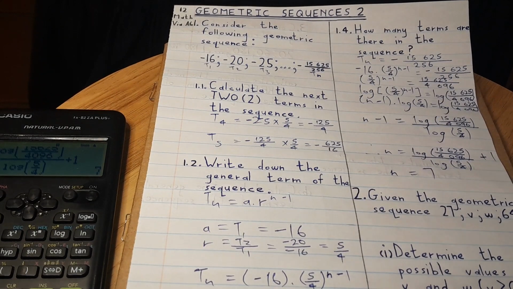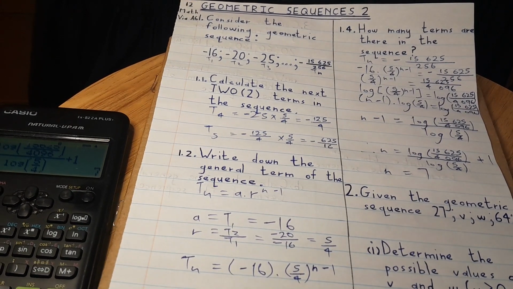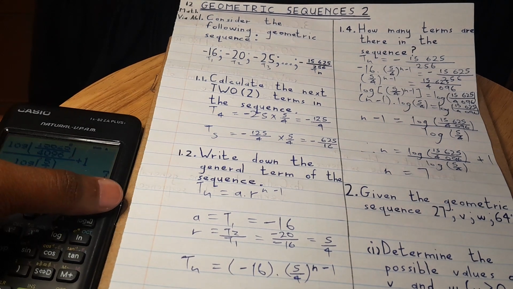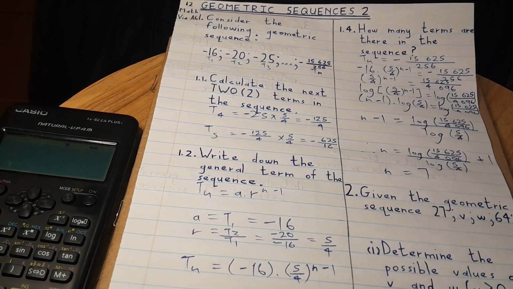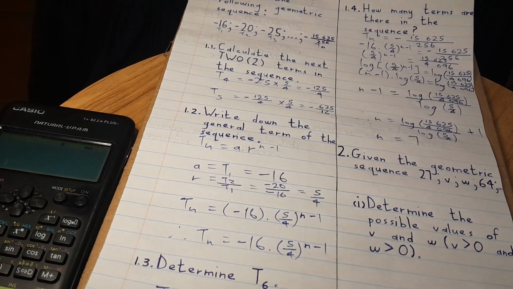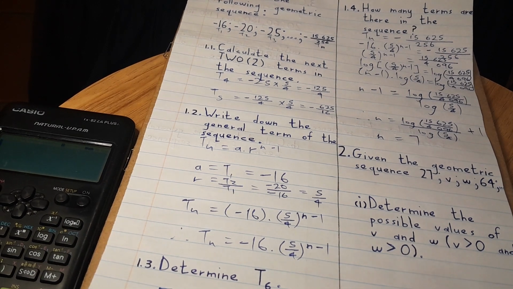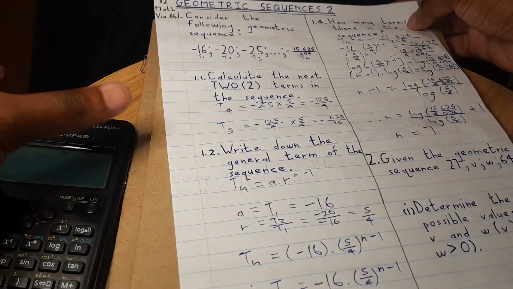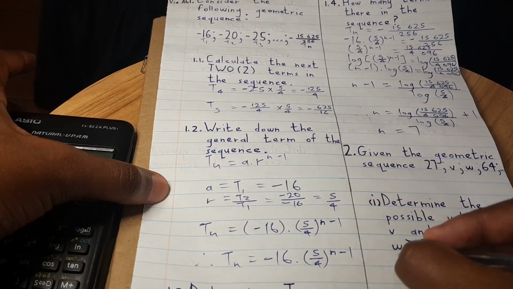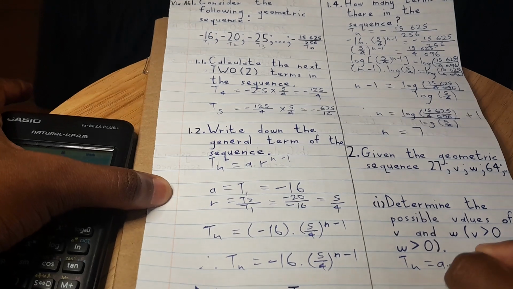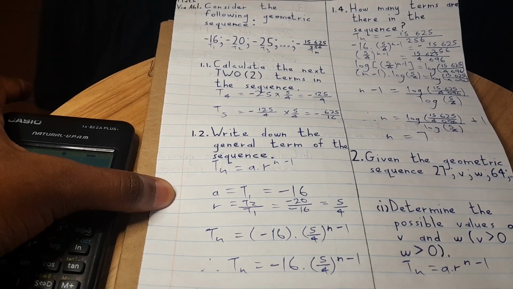Number 2 states, given the geometric sequence, the first term is 27, followed by V, followed by W, and then 64, and then we have other terms. Roman numeral 1 states, determine the possible values of V and W, and we are given that V is greater than 0 and W is greater than 0. Now this is a bit of a hard one. First just write the general formula: Tn equals a times r to the power n minus 1.